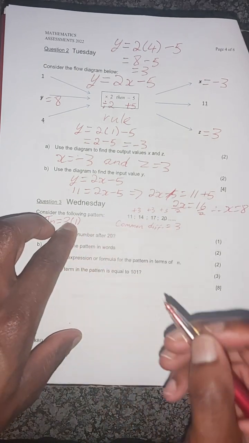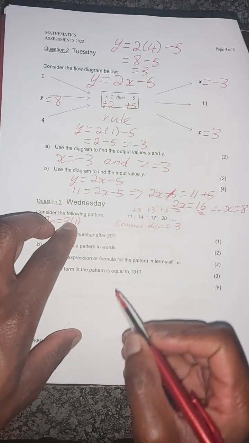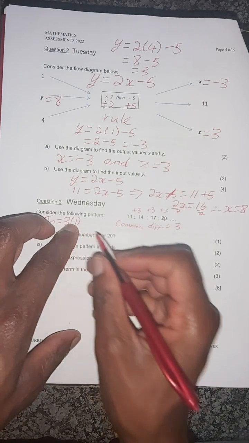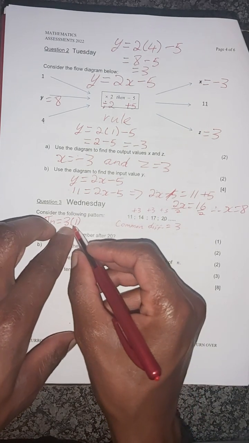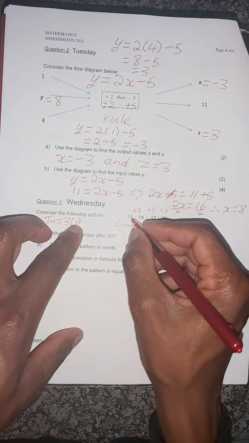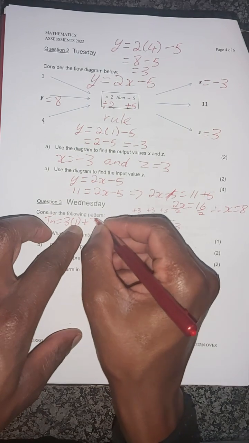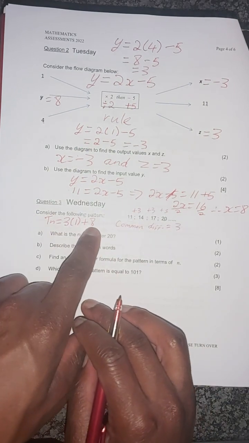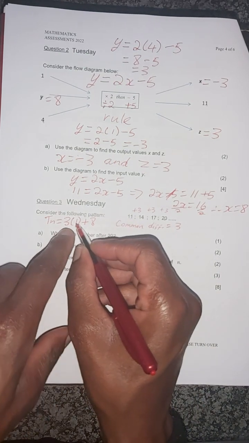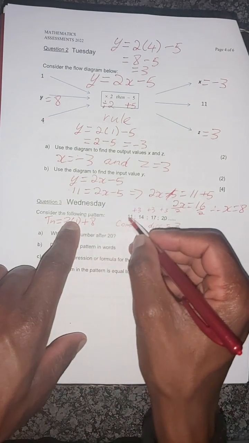It is 3, but remember, I'm looking for the first term, and the first term is 11. So you have to ask yourself: what number do you have to add to this 3 in order to get the 11? The answer is 8. You have to add an 8 in order to get 11, because when I say 3 multiplied by 1, I get 3. Then when I say 3 plus 8, I get 11.